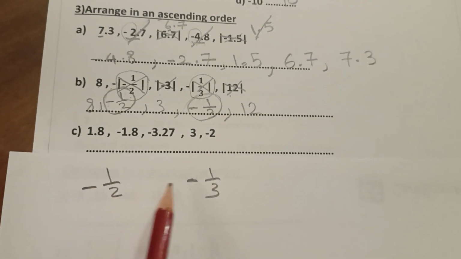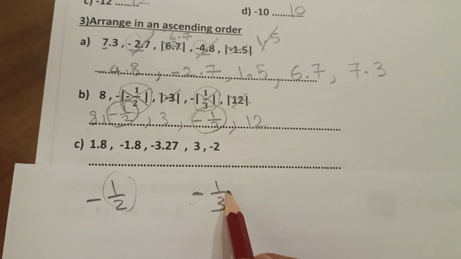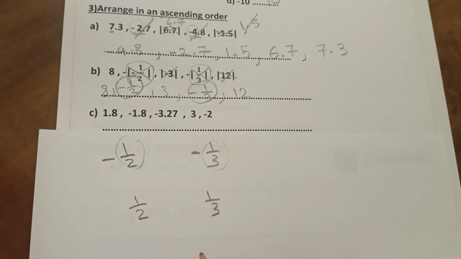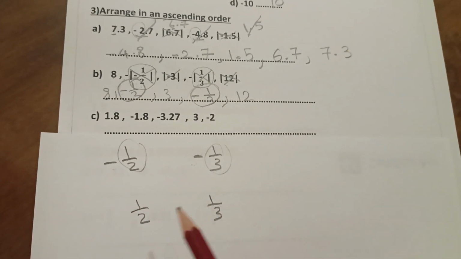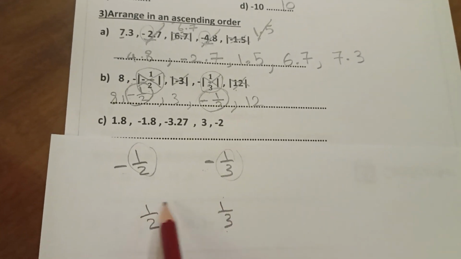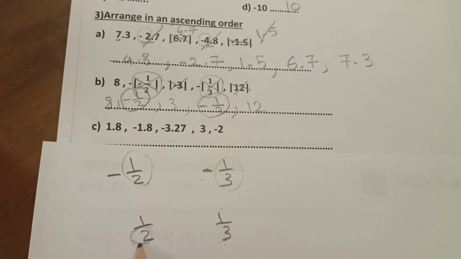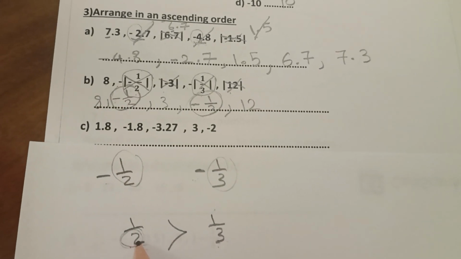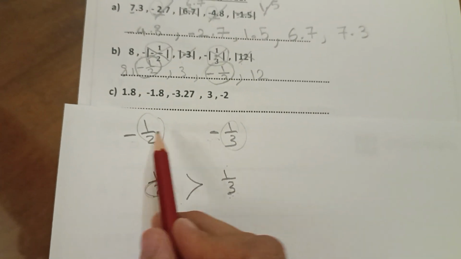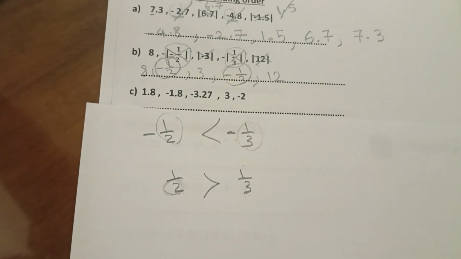Both of them are negative values. I have two ways. The first way is to compare 1/2 and 1/3 in the normal positive case. They are two proper fractions with the same numerators, so I look at the denominators, and down is crazy, it does the opposite. So in the normal case, 2 is greater than 3 down, so 1/2 is greater than 1/3. But here I'm in negative, so I'll do the opposite. I'll say that negative 1/3 is the greatest.